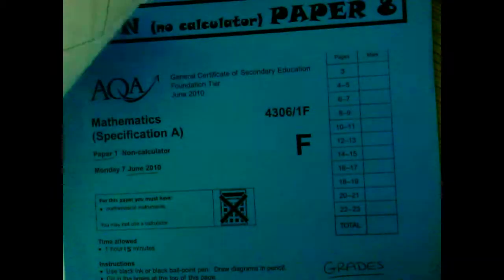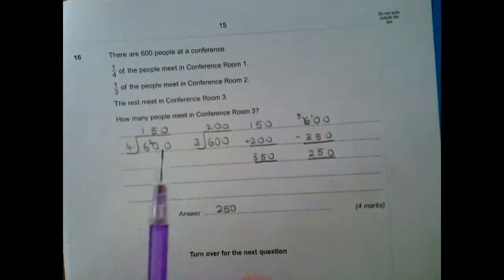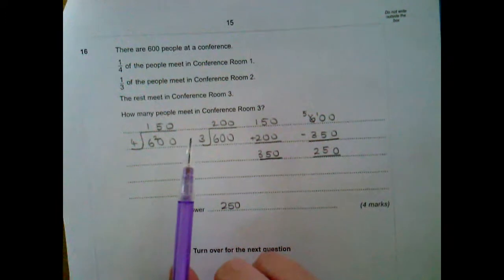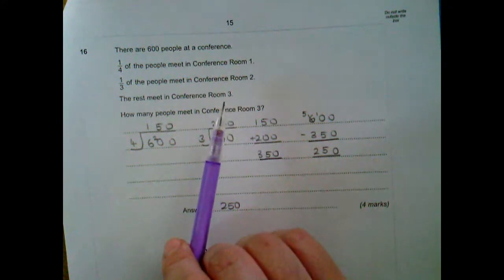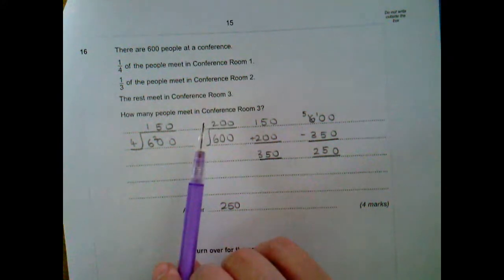Then number 16, thought that was the last question there, I've got another one to go. Number 16, there are 600 people at a conference. A quarter of the people are in room 1, a third of the people are in room 2, and the rest of them are in room 3. How many people meet in conference room 3?